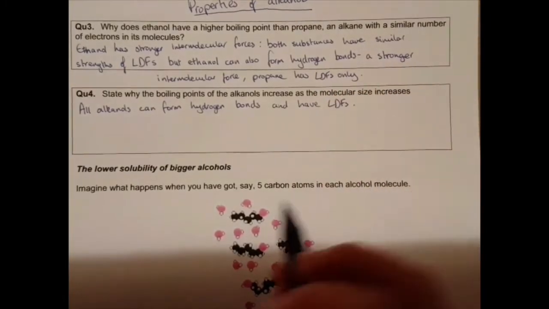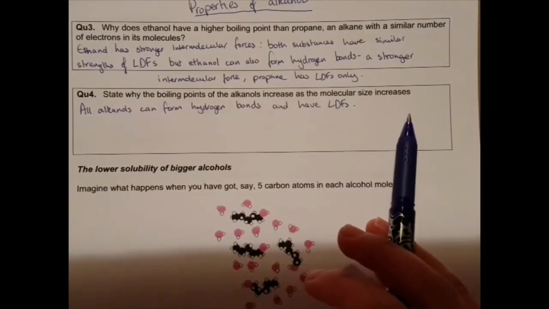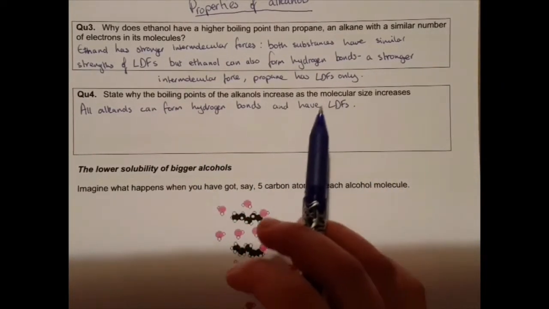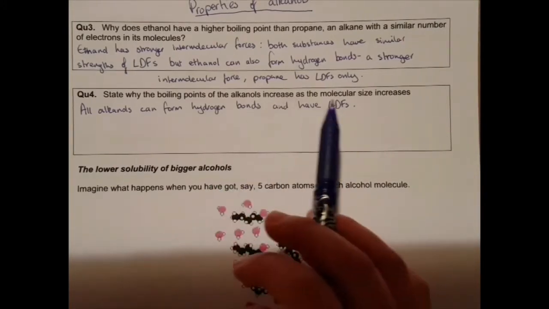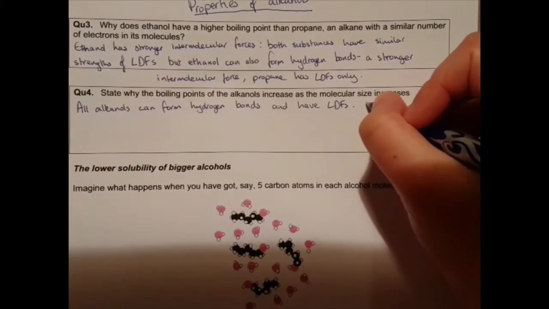Okay, so all alkanols can form hydrogen bonds and have LDFs, but as the molecular size increases, that's going to affect the strength of the London dispersion forces, because the more electrons in the molecule, the stronger the London dispersion forces.